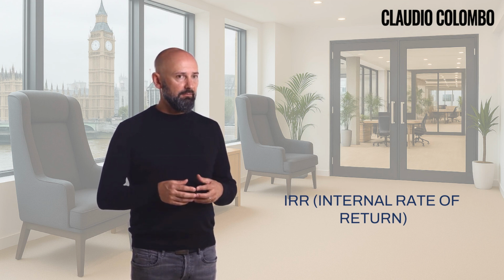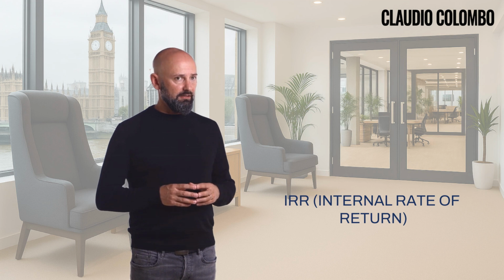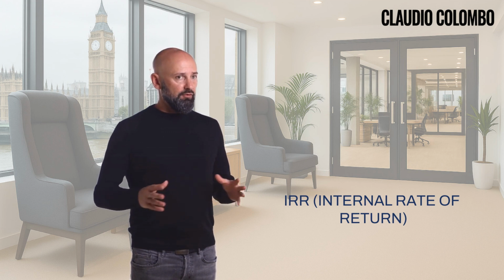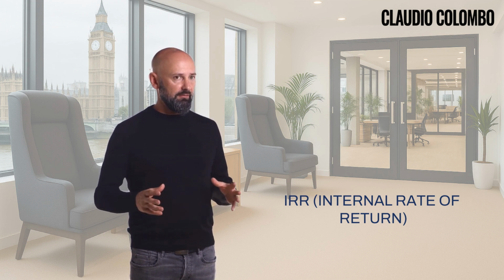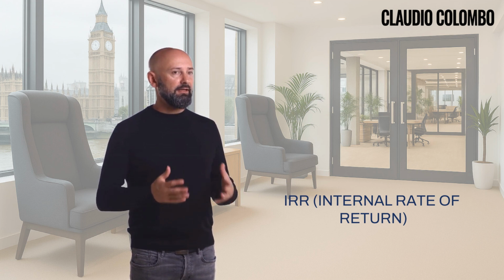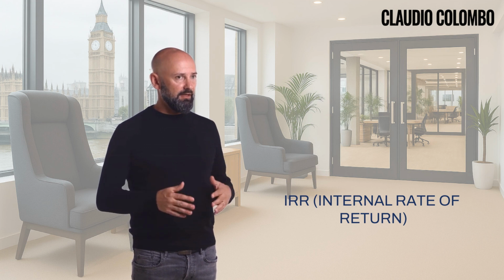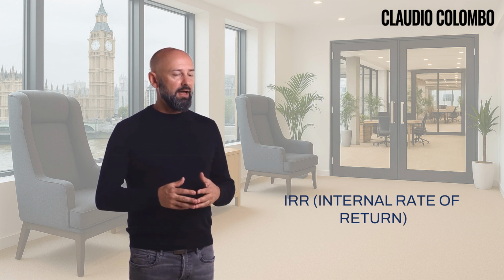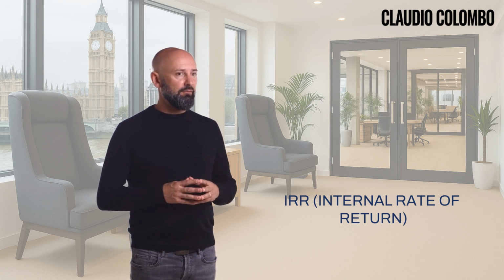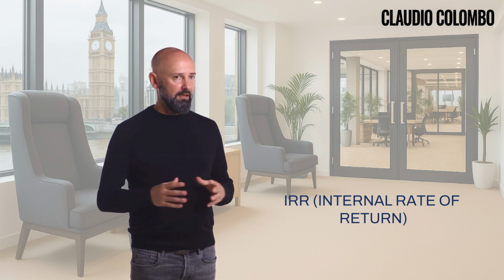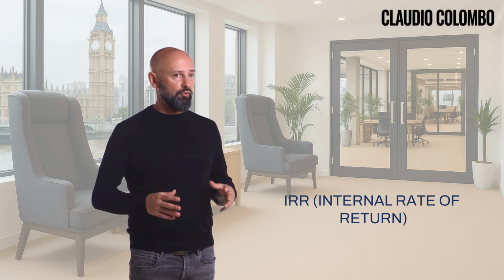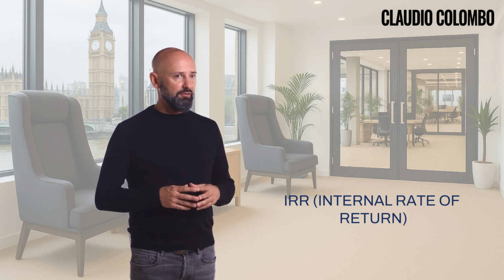However, IRR can be misleading in the early years of a fund's life. A single, highly valued, but still unrealized investment can temporarily inflate the IRR. That's why it's important to interpret IRR in the context of the fund's maturity and to compare it with industry benchmarks. Top-performing venture funds often target IRRs in the 25 to 35% range. Some exceptional funds, especially those with early, high-multiple exits, have historically delivered IRRs of 50% or more.